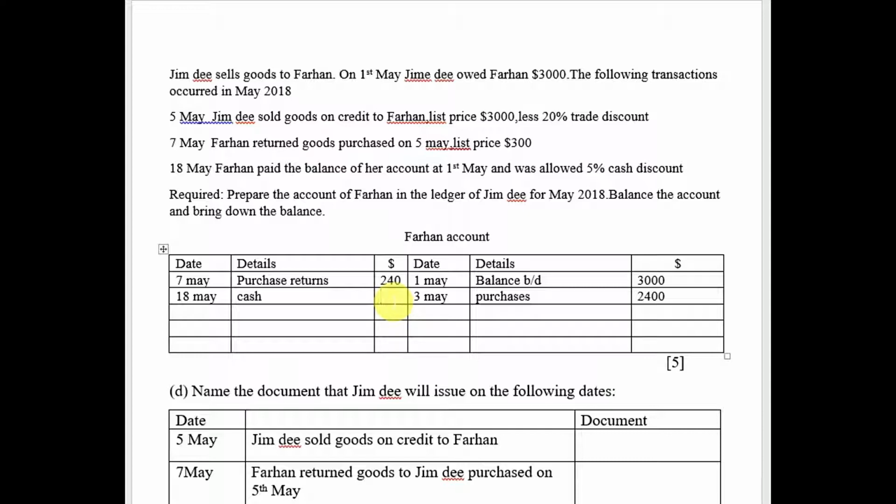So we will get a discount of 150. We will say 2850, and now lastly we have the discount which was allowed to Farhan by a supplier, that is Jim D. Discount received. As Jim D is a supplier, Farhan would have received this discount, so we will say discount received 150. How did we come to the amount of 150? We said 3000 into 5%, so the amount would be 150.